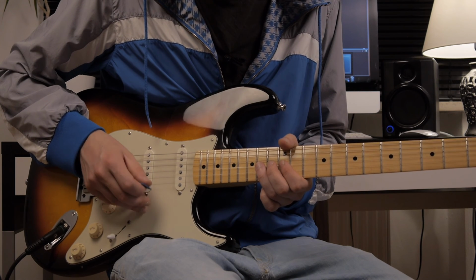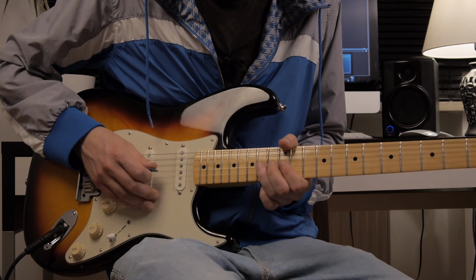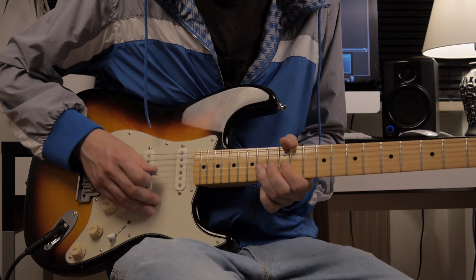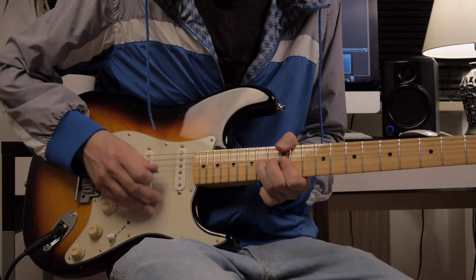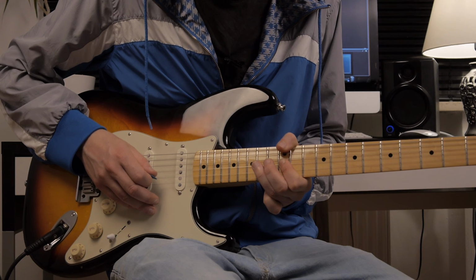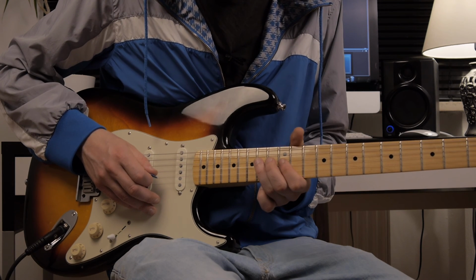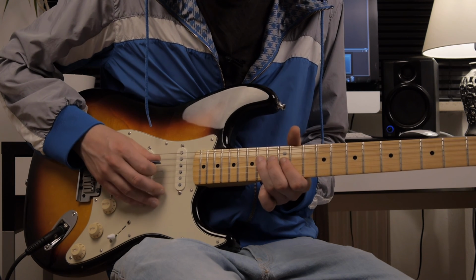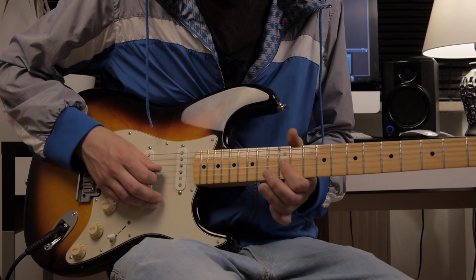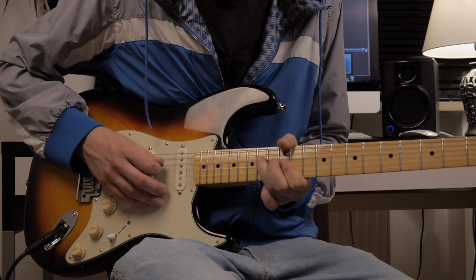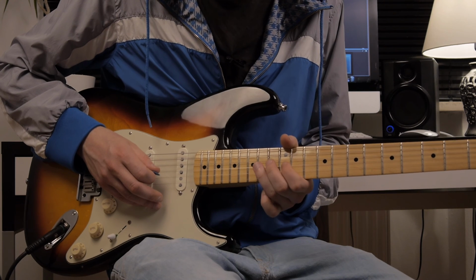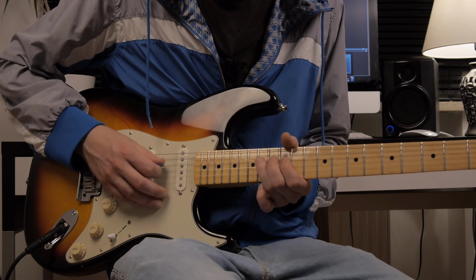Next is fret 14, back to 12 on the G string again. Next is fret 14 on the D string, back to fret 12 on the G string, and fret 14 on the D string again.